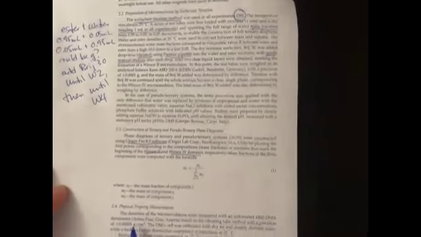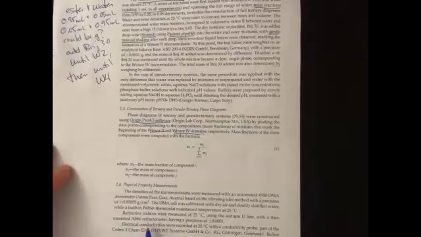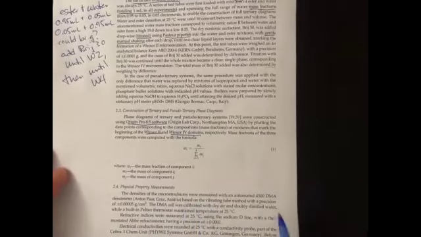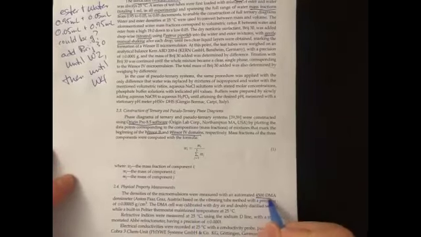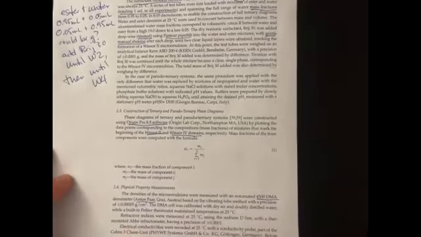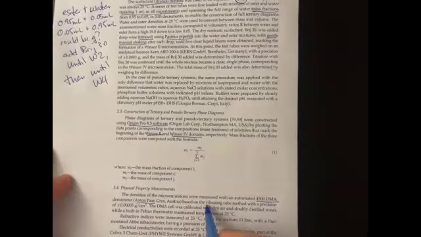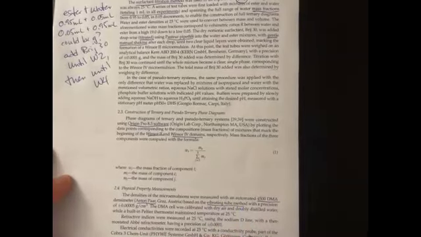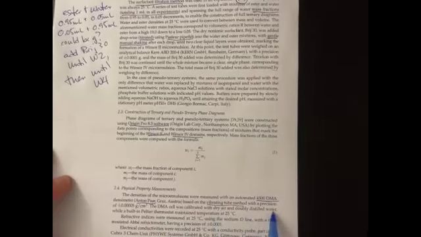Physical property measurements. The densities of the microemulsions were measured with an automated 4500 DMA density meter from Anton Paar, based on the vibrating tube method, with a precision of plus or minus 0.00005 grams per centimeter cubed. The DMA cell was calibrated with dry air and doubly distilled water, while a built-in Peltier thermostat maintained temperature at 25 degrees Celsius. Cool.